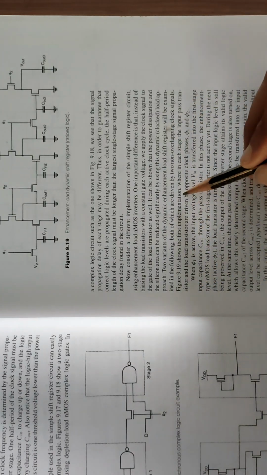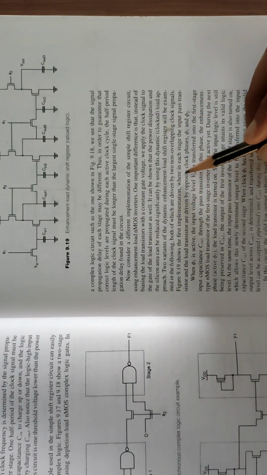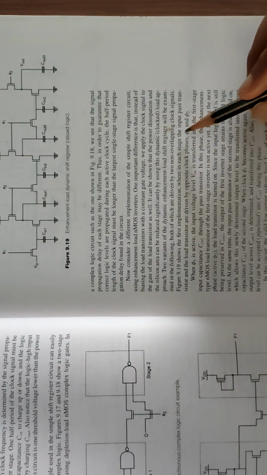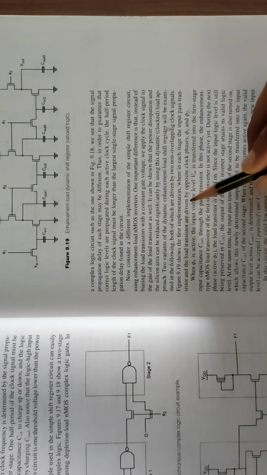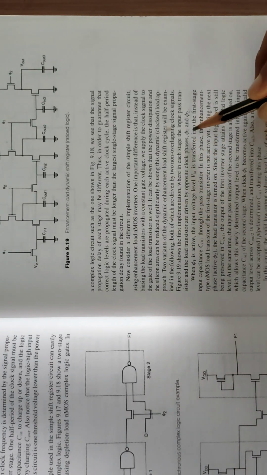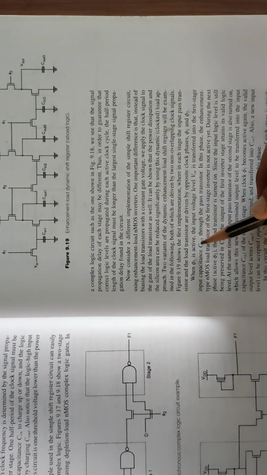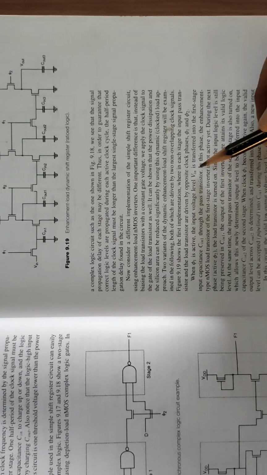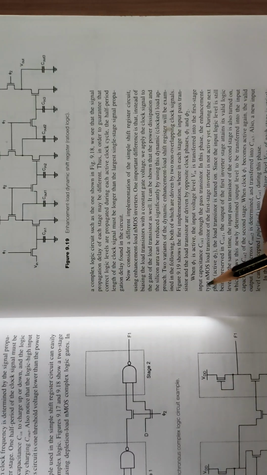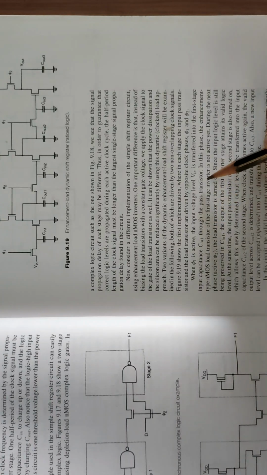Figure shows the first implementation, where in each stage the input pass transistor and the load transistors are driven by opposite clock phases, phi 1 and phi 2. When phi 1 is active, the input voltage level Vin is transferred to the first stage input capacitance Cin1 through the pass transistor.